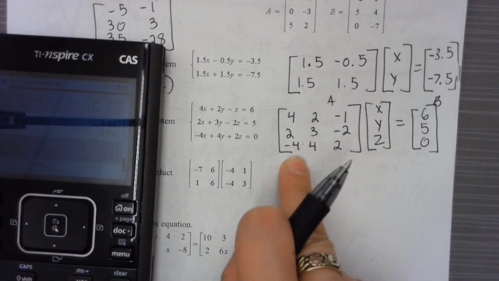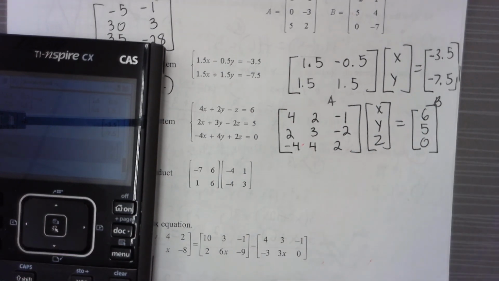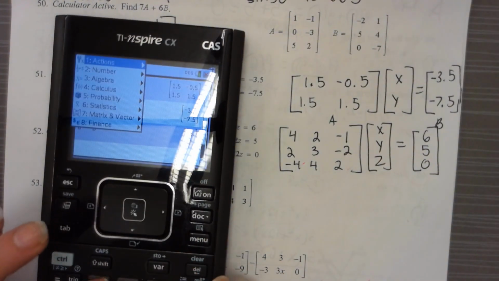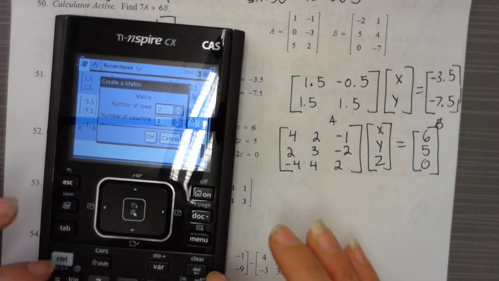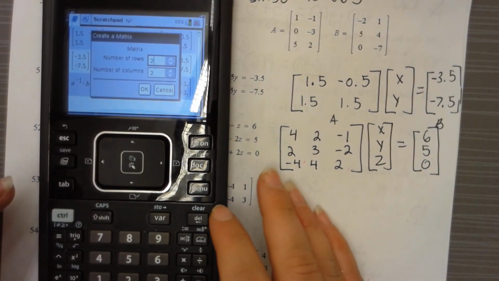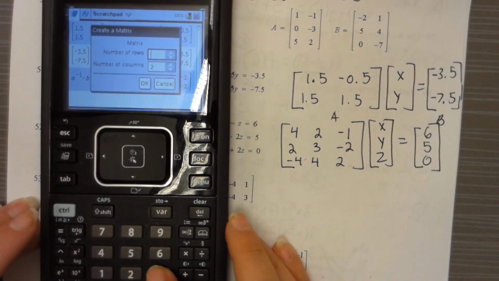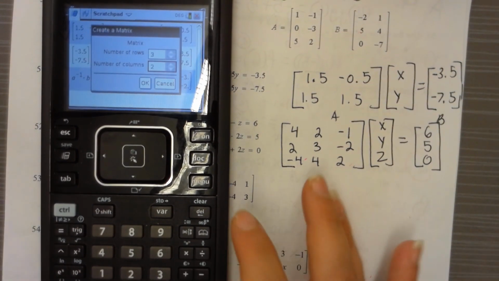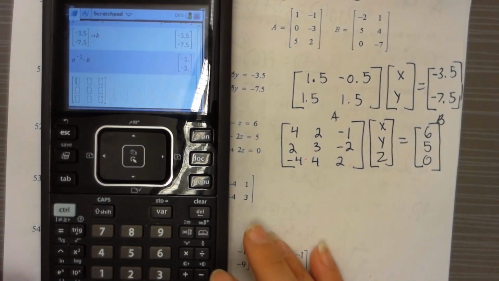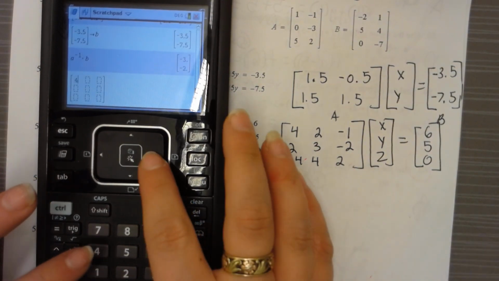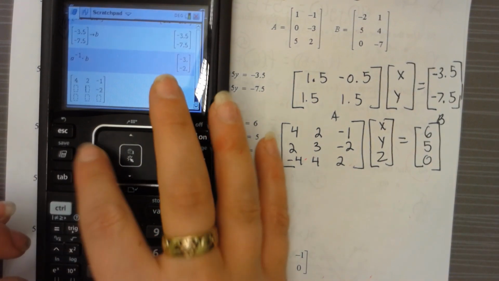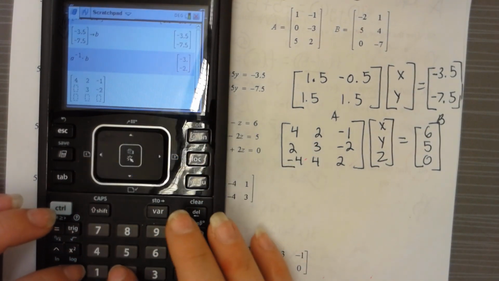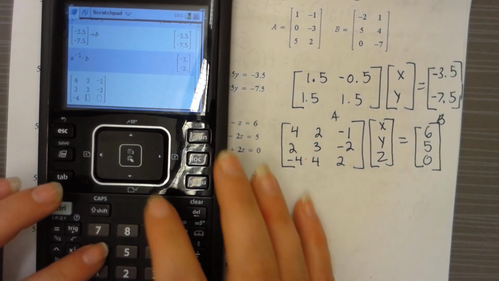Okay, so again, I'm going to do the same thing. I'm going to plug this in for A, plug this in for B, and do A inverse B. So again, I'm going to hit Menu, Matrix, Create Matrix. This time I want a 3 by 3. So sometimes when you click down, your calculator is going to do that. If it keeps doing that, you can hit Tab, and it'll take you to the next one. So 3 by 3, and I'm going to plug in this matrix. So 4, 2, negative 1, negative 2, 3, 2, negative 4, 4, 2.